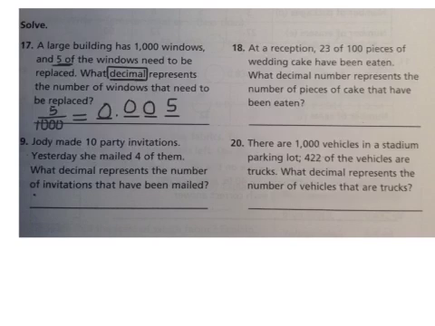Number 18 says, at a reception, 23 out of 100 pieces of wedding cake have been eaten. What decimal number represents the number of pieces of cake that have been eaten? So once again, I have 23 out of 100 pieces of cake that have been eaten. I'm going to convert that into a decimal.